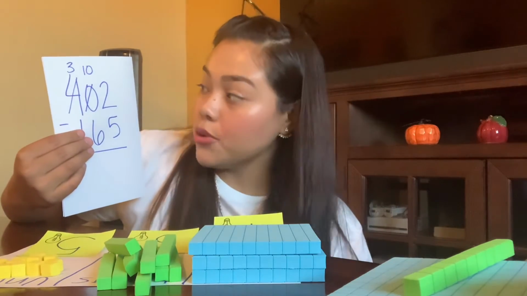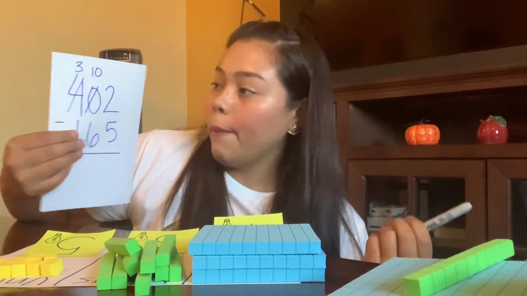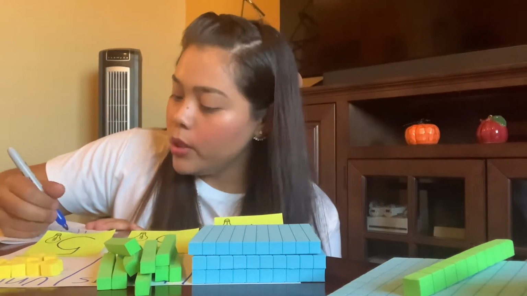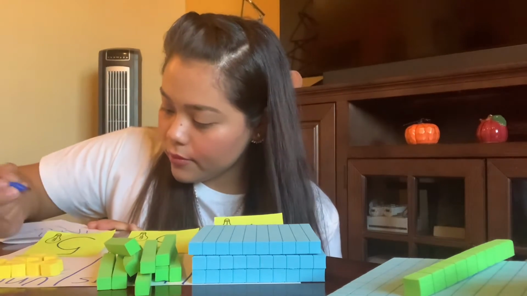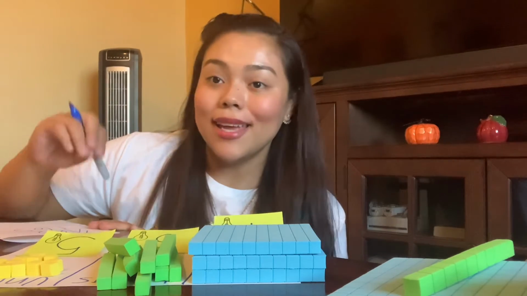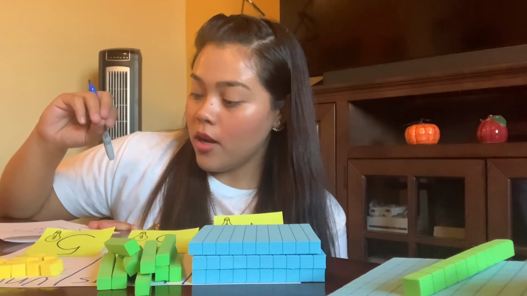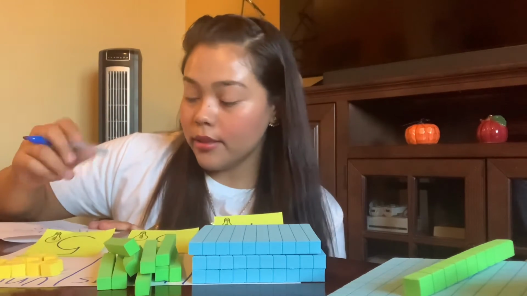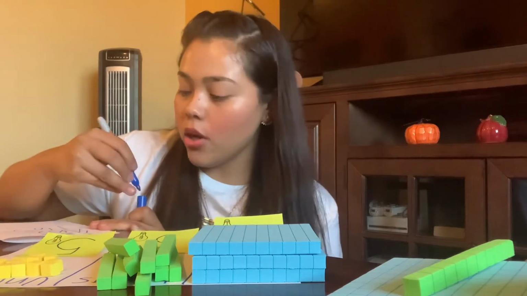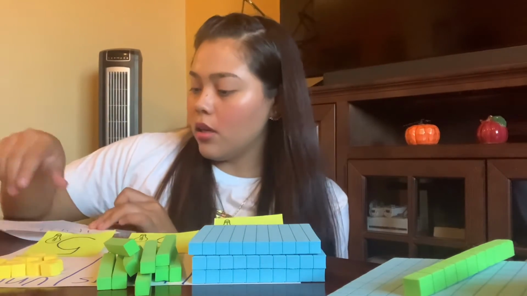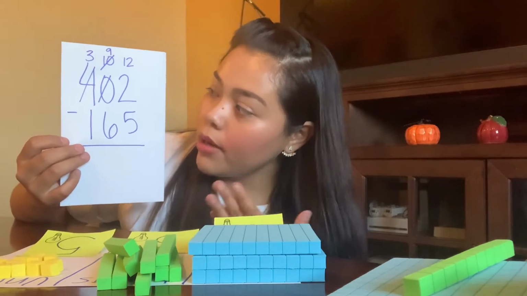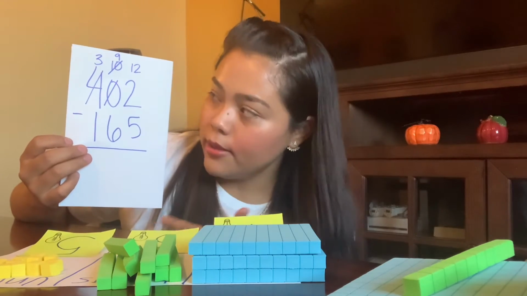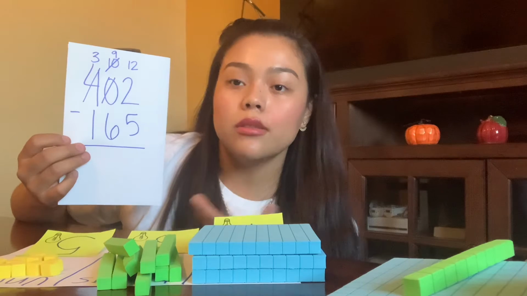So let's represent that trade in an abstract way. We no longer have 10 longs. We now have 9 longs. And we no longer have 2 units. We have added 10 units. Therefore, it is now 12 units. We have 12 units in our units column. This is what it looks like. Now that we have traded down flats and longs, we are ready to solve our problem.